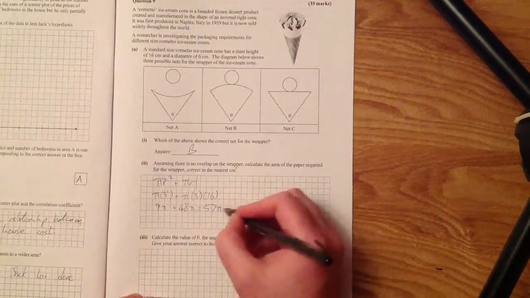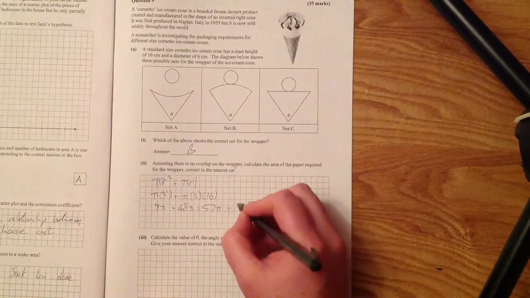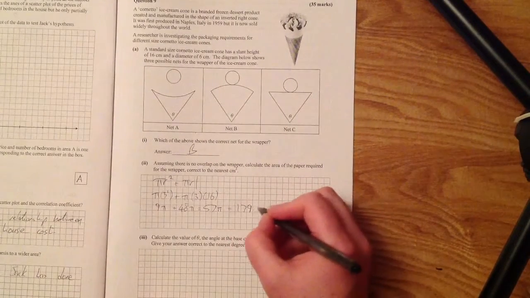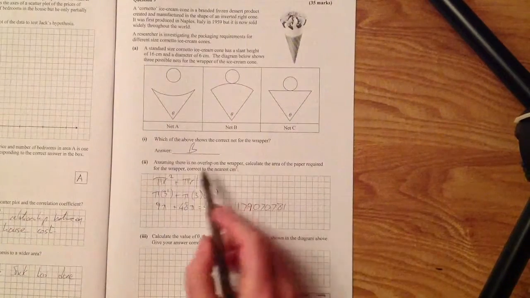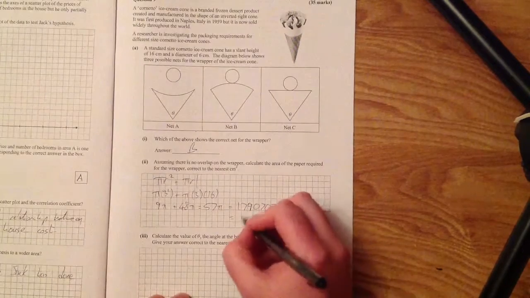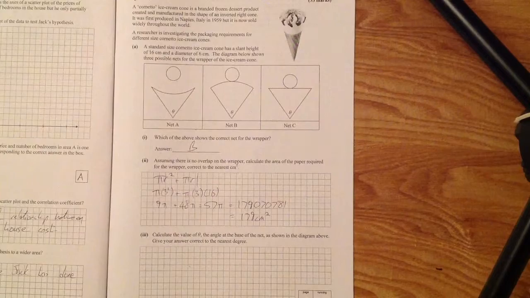And when you multiply 57 by pi, you get in and around 179.070781. We're asked to calculate to the nearest centimetre, so that is going to be 179. So 179 centimetres squared, because we are calculating the area.